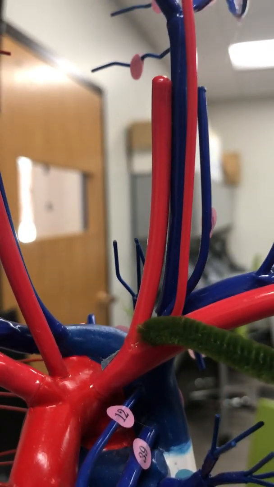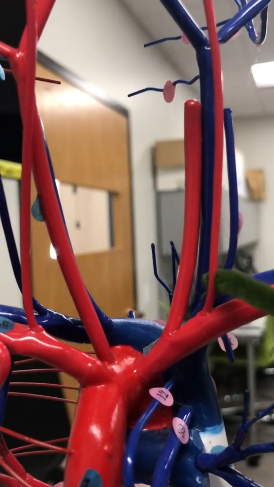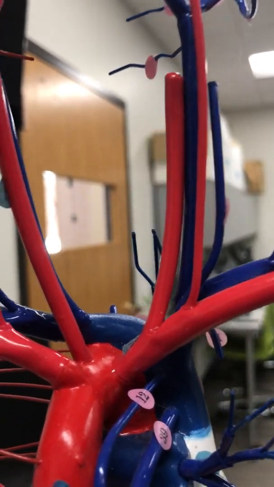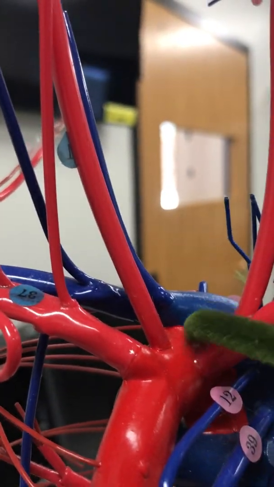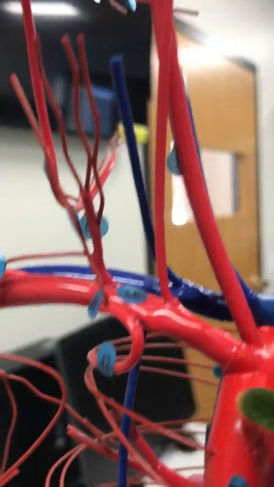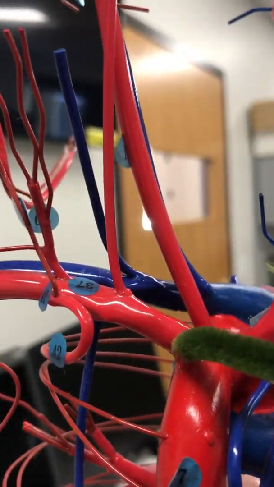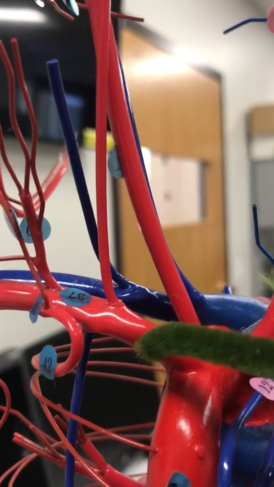The next artery that goes up is this one up here, and this is called the vertebral artery, and it's a branch of the right subclavian. Now on the other side here, you'll notice that this is still the aortic arch. The next branch up goes to the left common carotid and the left subclavian. The common carotid and subclavian are going to be completely separate on the left side.